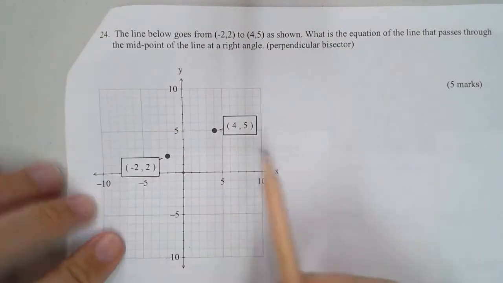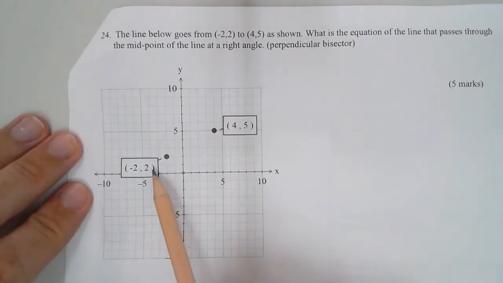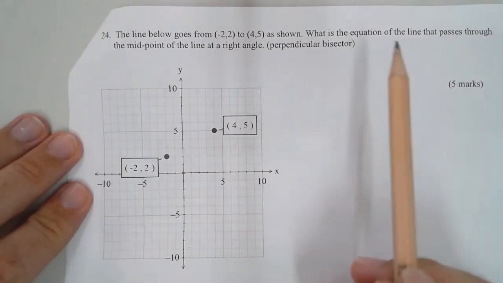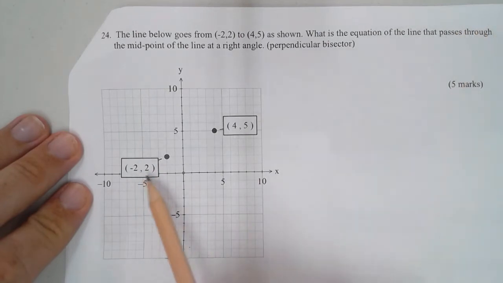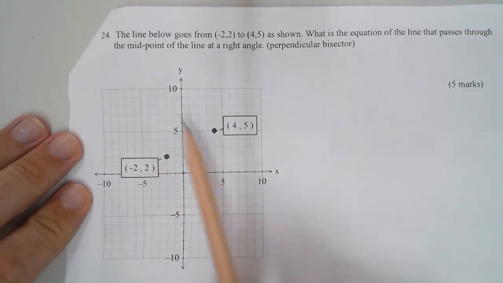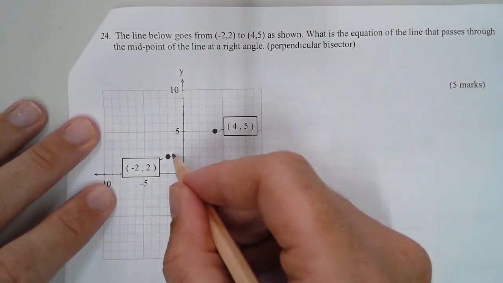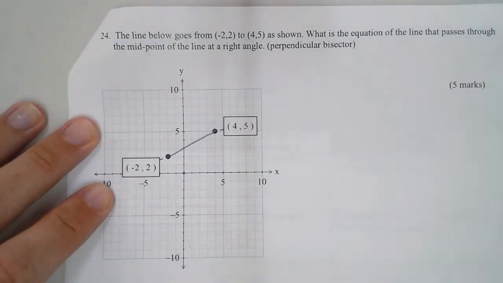Question 24. The line below goes from minus 2, 2 to 4, 5. What is the equation of the line that passes through the midpoint at a right angle? Okay, so first of all, we need to find the midpoint.